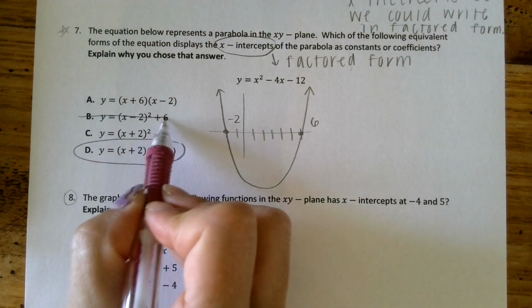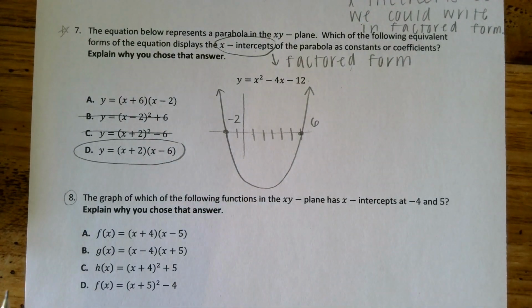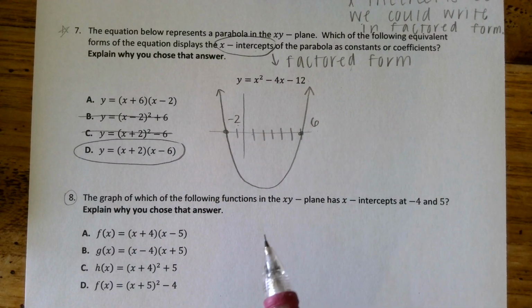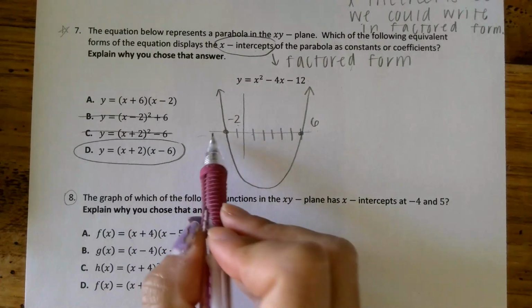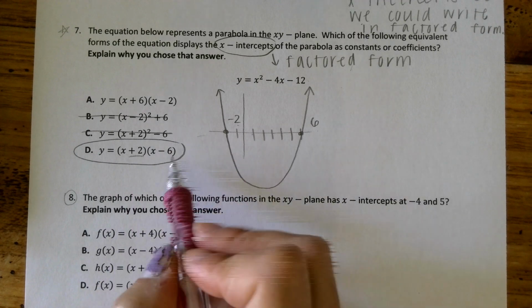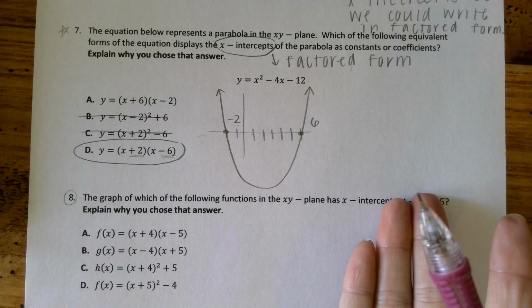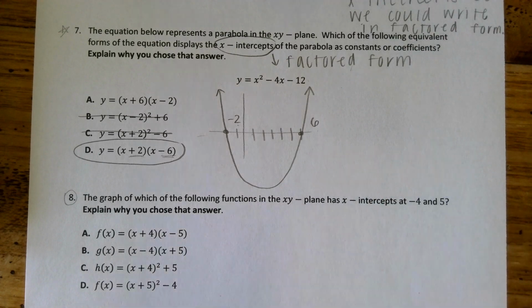So we could have crossed off B and C. Those were in vertex form. So I'm left with A and D, and D should be my correct answer because it's opposite of where it crosses the x-axis. So that -2 becomes positive and +6 becomes negative. Make sure you wrote down an explanation. I would have said I graphed this equation in my calculator, looked for those x-intercepts so that I could make them opposite and write this in factored form.